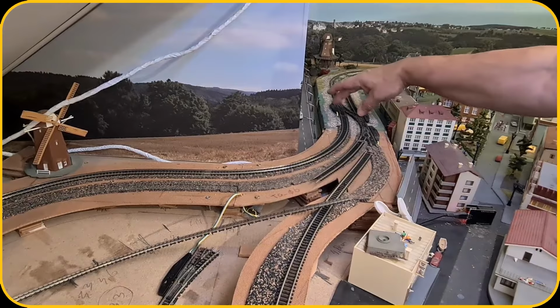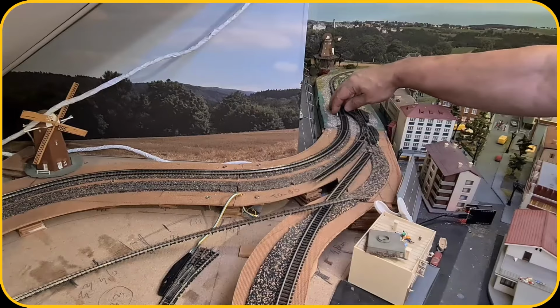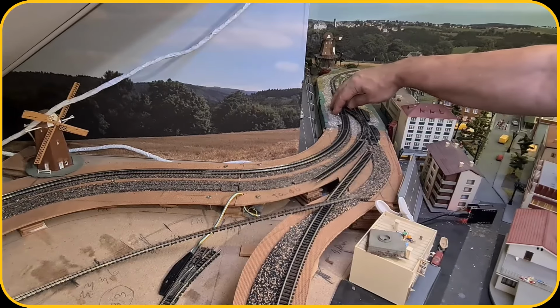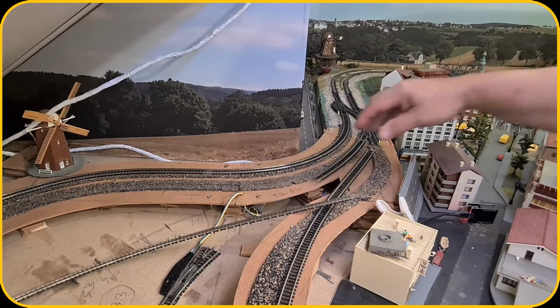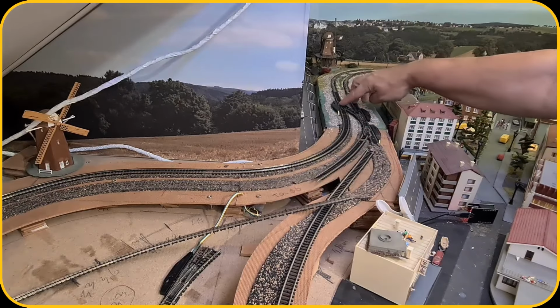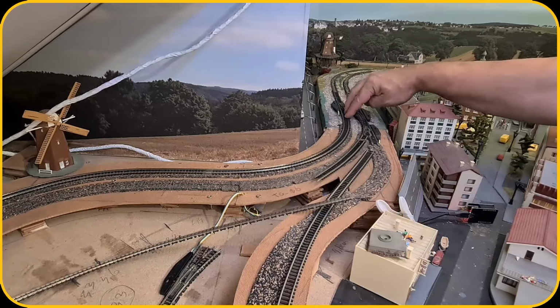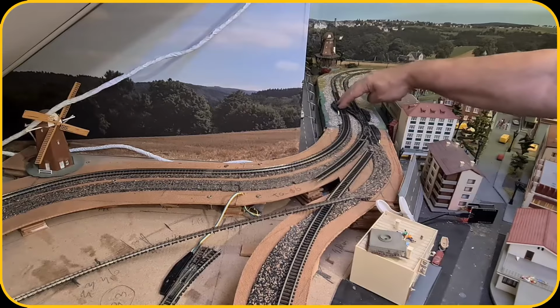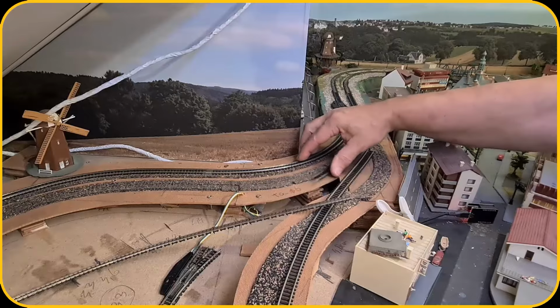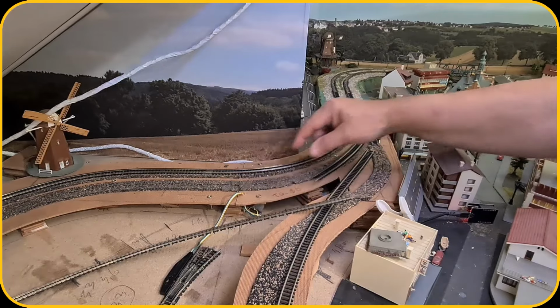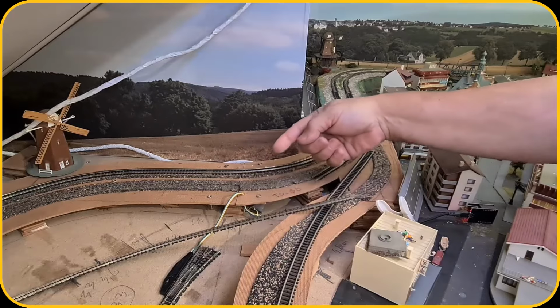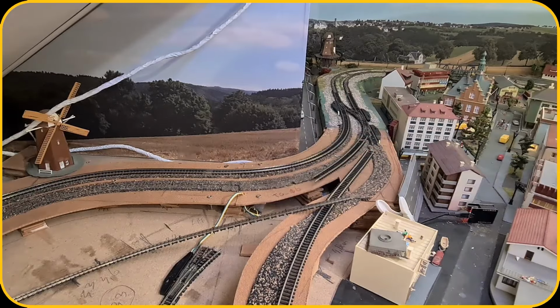So these two turnouts, they will be removed. I know there are cables involved here, but I will pull them out and I'm gonna put in a small piece of track over here, and then we're gonna position the turnouts somewhere over here so that they are a little bit more straight that way. So let's see how we can do that.